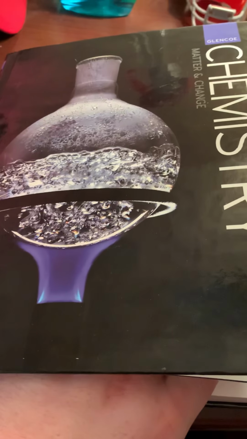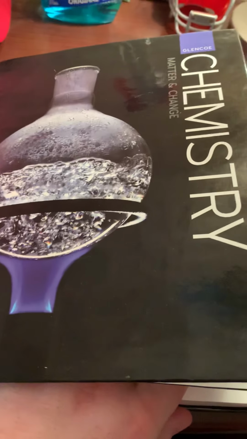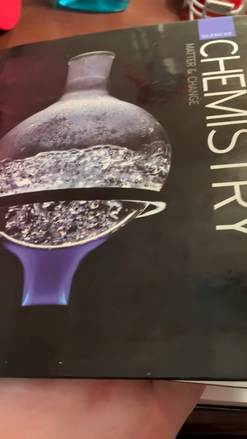So today we're going to introduce you and go over a little bit of what we should have been going over already. But first, I want to show off my desk setup.